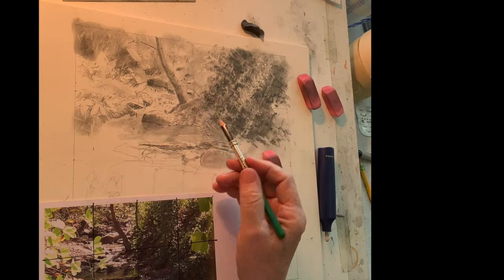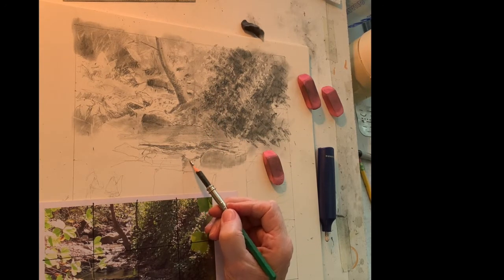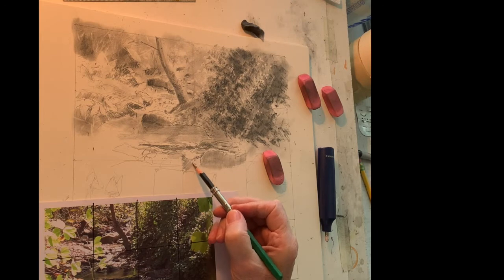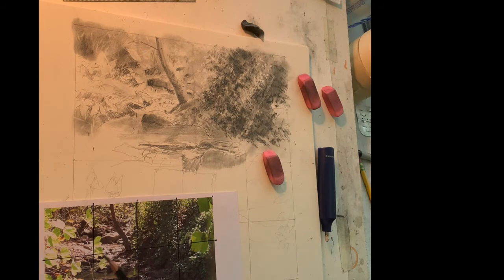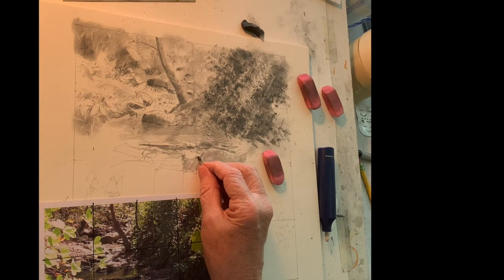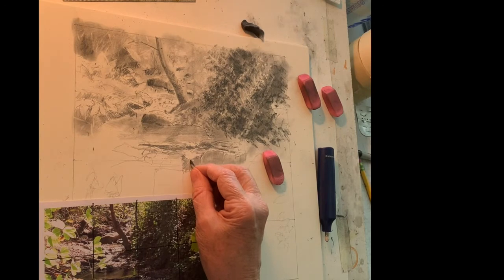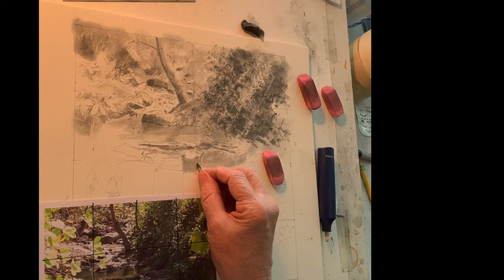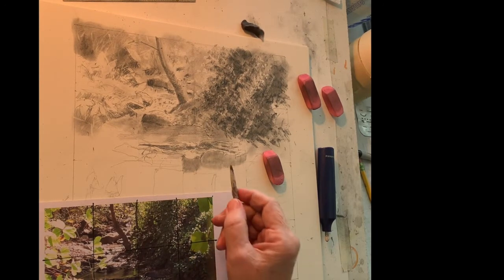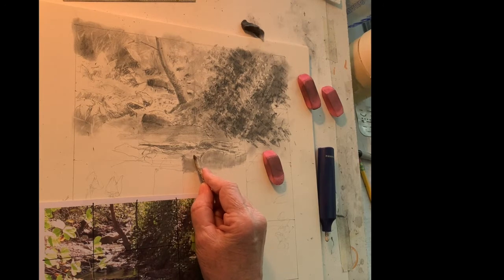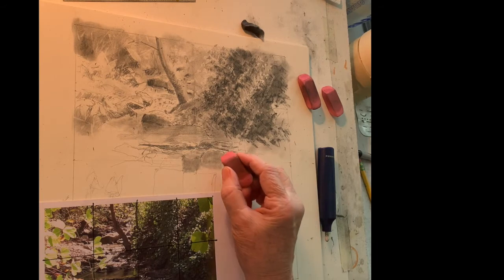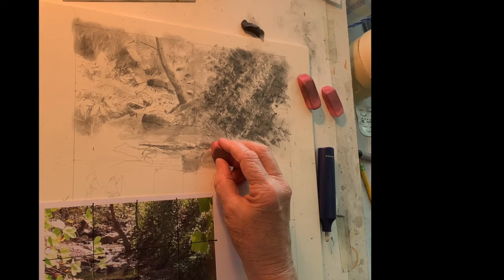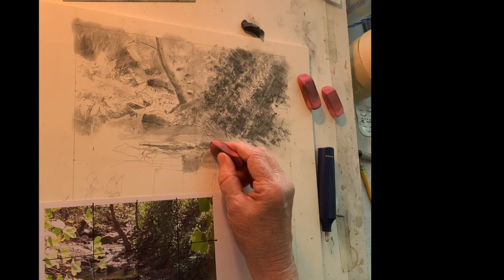I didn't put much detail back in the back because you don't really want the viewer's eye to go there. You want it to be down in here where this waterfall is. But now I'm working in the area where I want the viewer to view, so I'm going to add some detail in there. There's a little bit of light patches that hit right here on top of this rock.